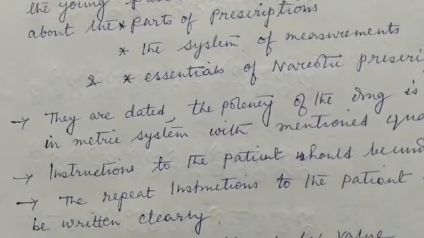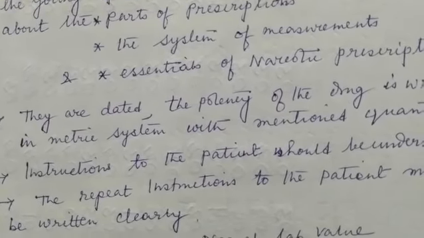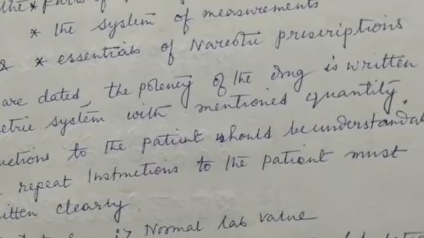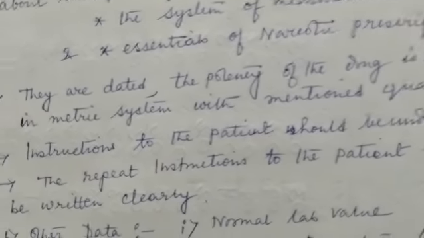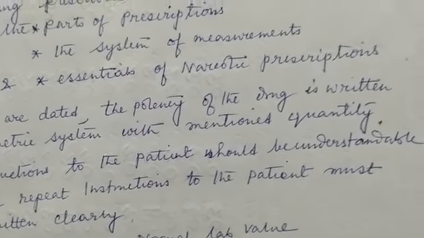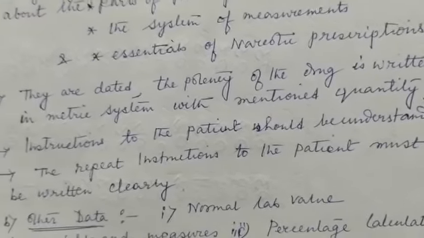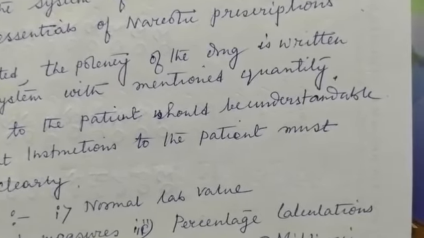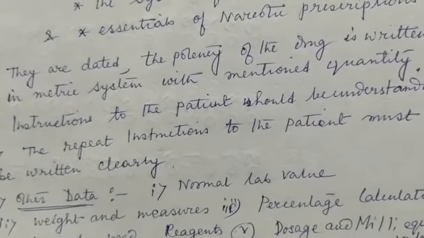Next point is that they are dated, meaning the prescriptions indicate the date, and the potency of the drug is written in the metric system with the quantity mentioned. Then the instruction to the patient should be understandable.